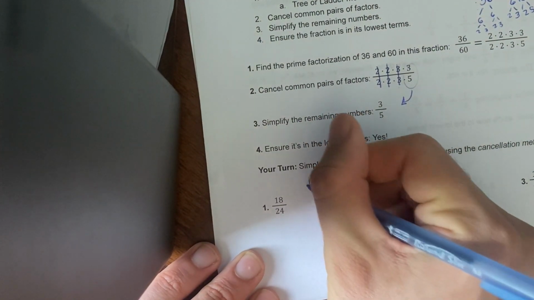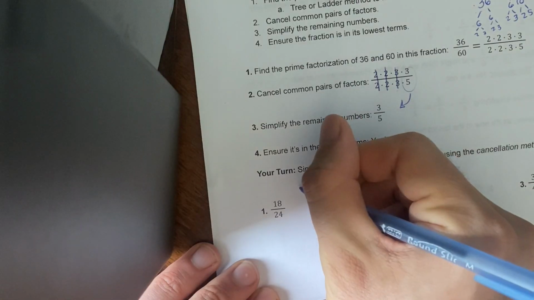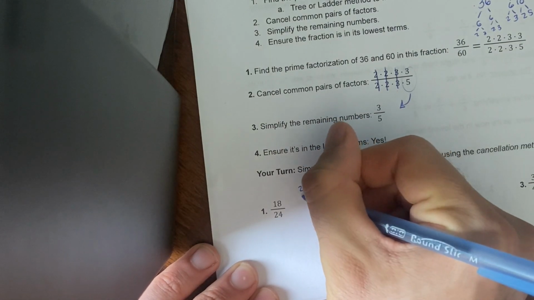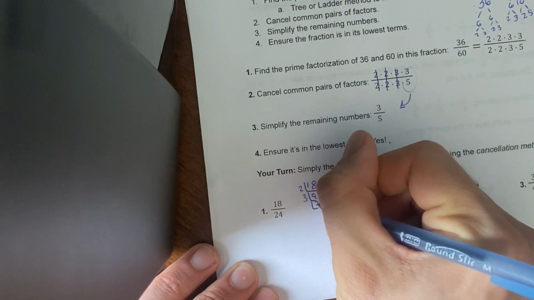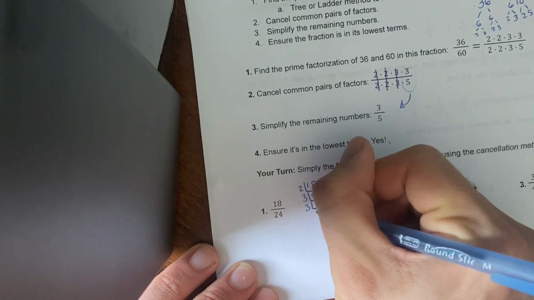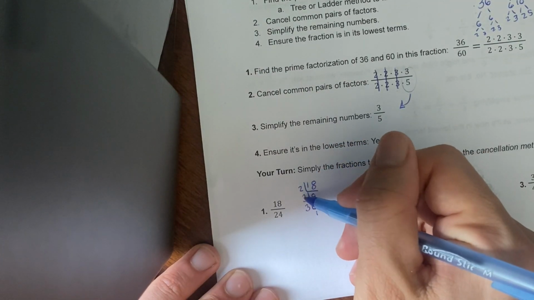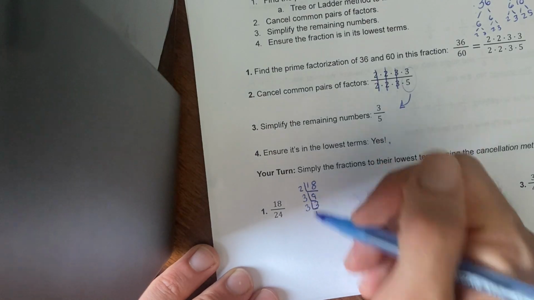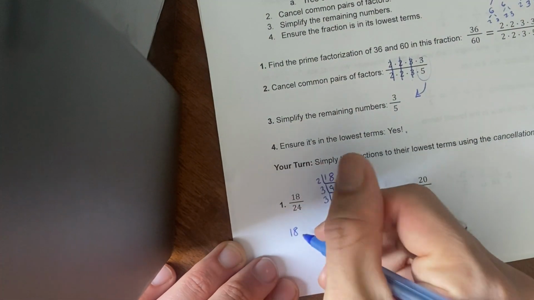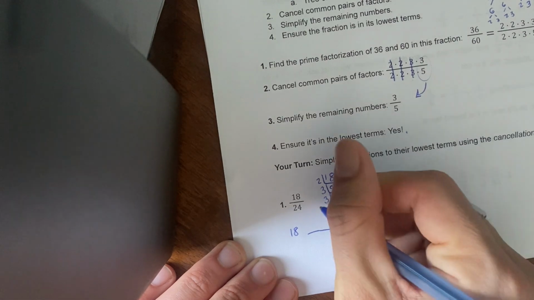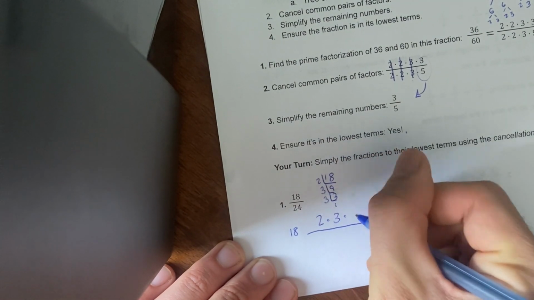So I'll do this example here. Let's start with 18. I'll do this one in the ladder method. So 2 can go into that. 9, 3, 3, 3, and 1. And then I can ask myself, is 2 times 3 is 6 times 3, 18? Yes, it is. So for 18, let's put this here. So we'll go 2 times 3 times 3.